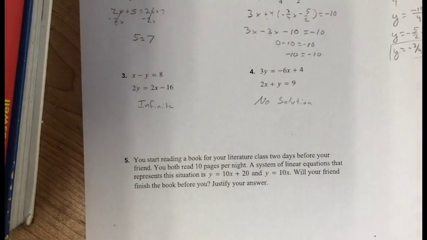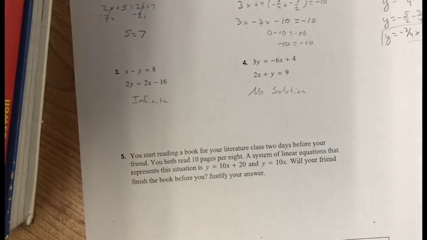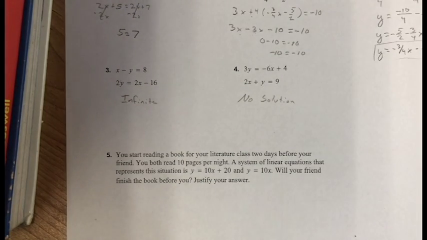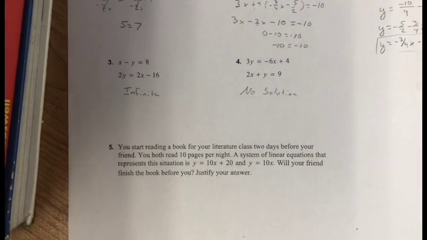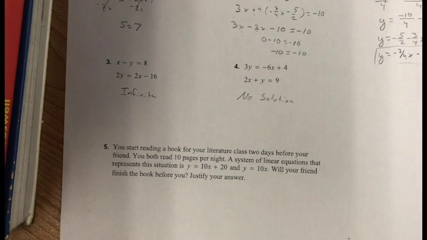So for number 3, if you work this out, you should notice that this is an infinite solution. These two are the exact same equation. And for number 4, you would have realized that this is no solution if you had worked it out. And if you had set them both equal to y to look at their equations directly, you would have noticed that they had the same slope.